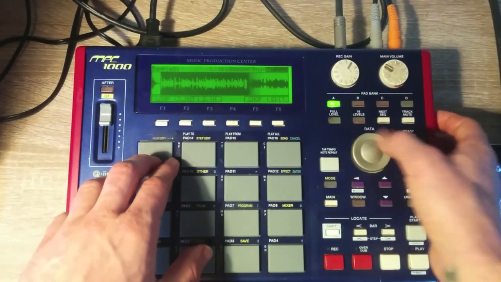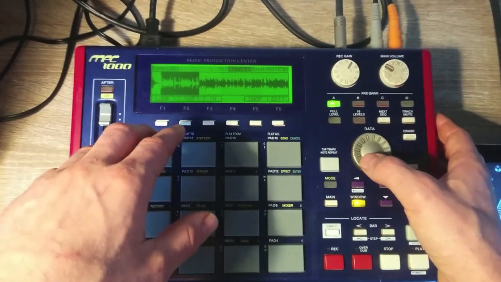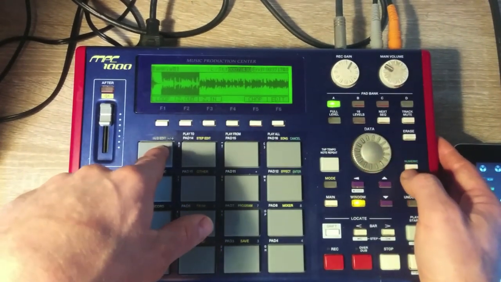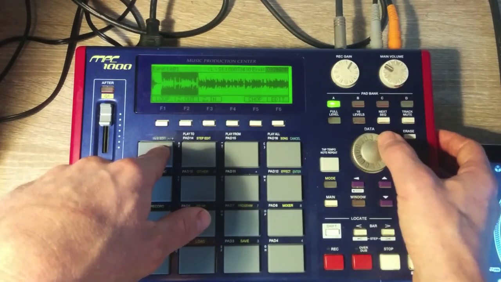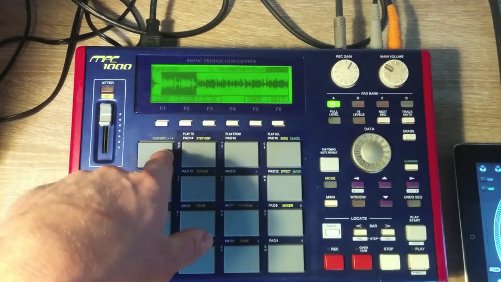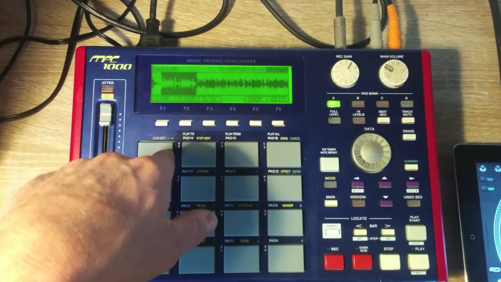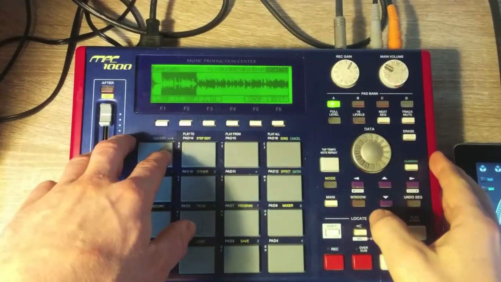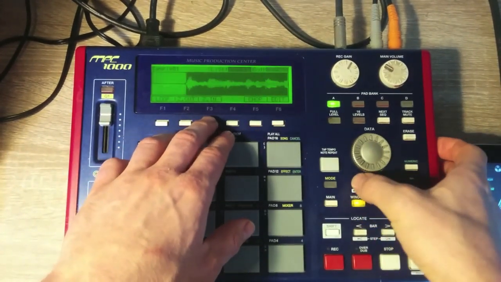So if we go to endpoint, for example, if you're sampling a perfect loop and you want to hear how it sounds, you just press this pad or you hold it down. You could see that I had a little extra chunk there that would not loop quite right. So there, that sounds like a pretty good 2-bar loop.